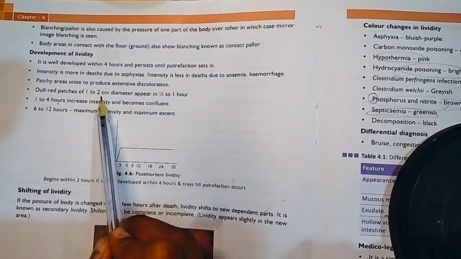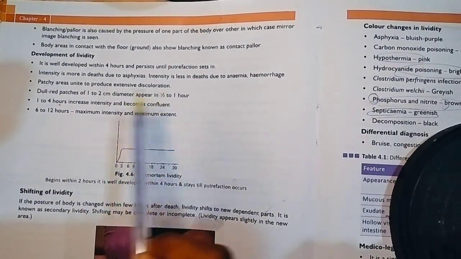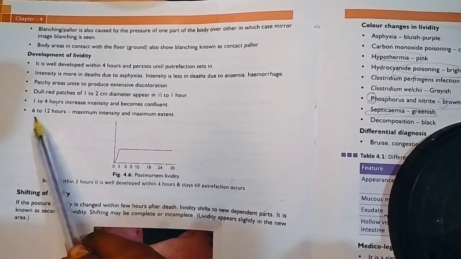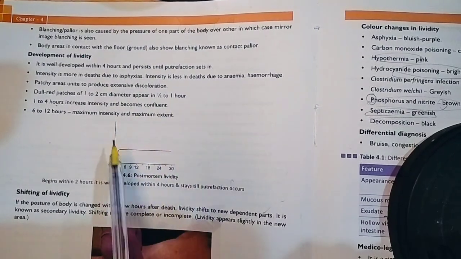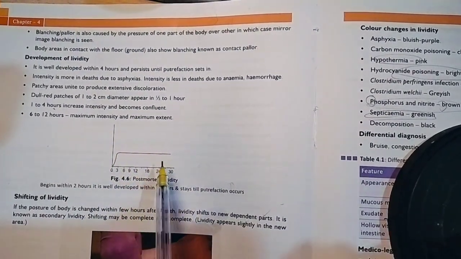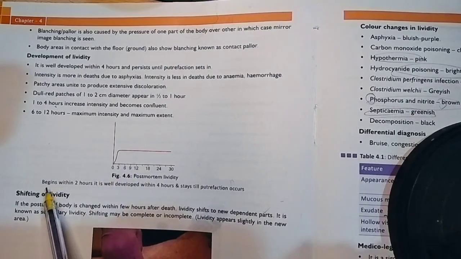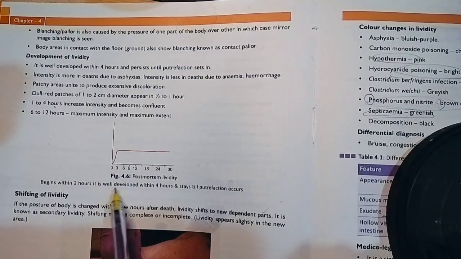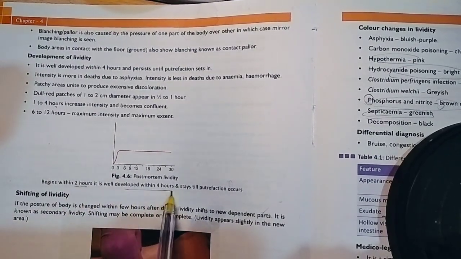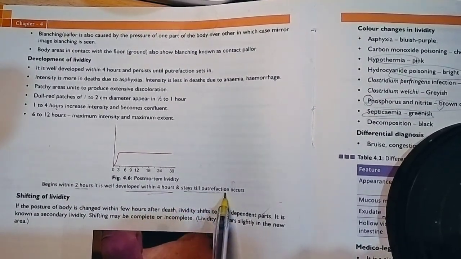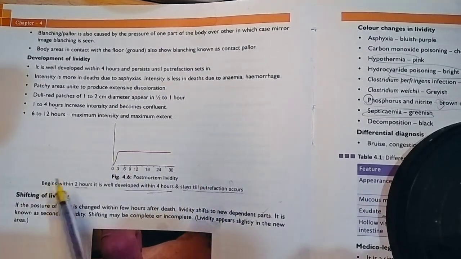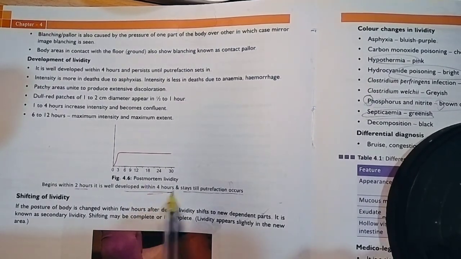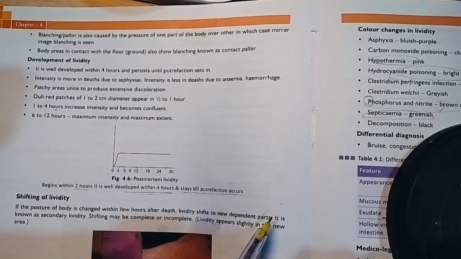Dull red patches of 1 or 2 centimeters diameter appear in half to 1 hour. 1 to 4 hours, it increases in intensity and becomes confluent. 6 to 12 hours, maximum intensity and maximum extent. See the graph. You can draw the graph in the exams, where you can see that postmortem lividity begins within 2 hours and is well developed within 4 hours and stays until putrefaction occurs. So it's very important.